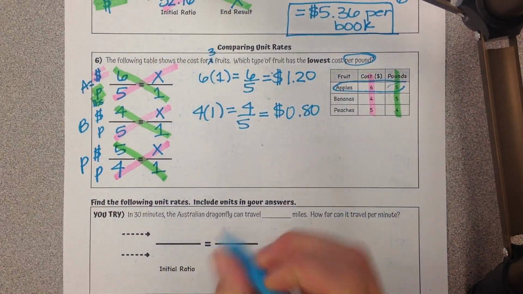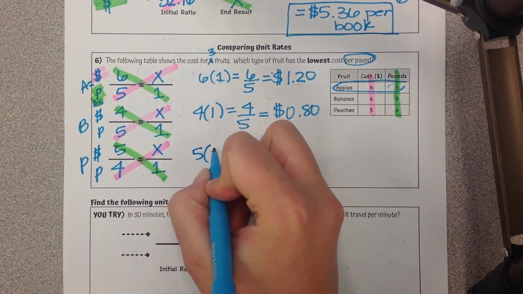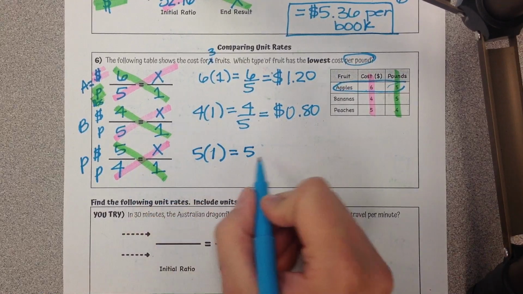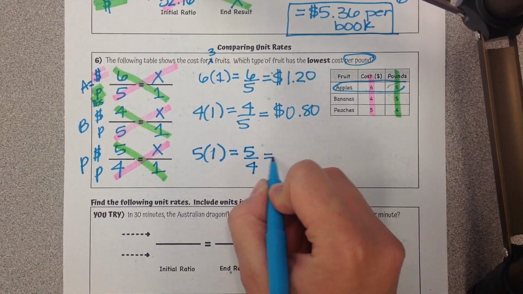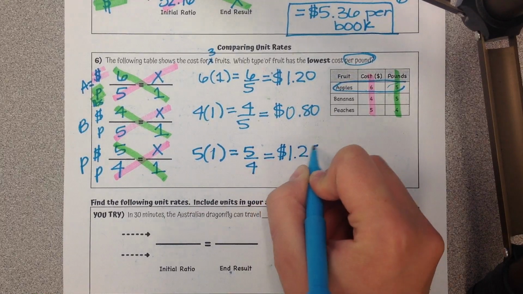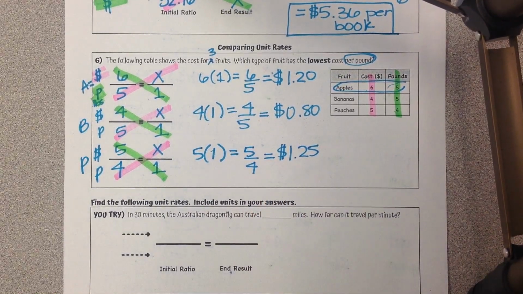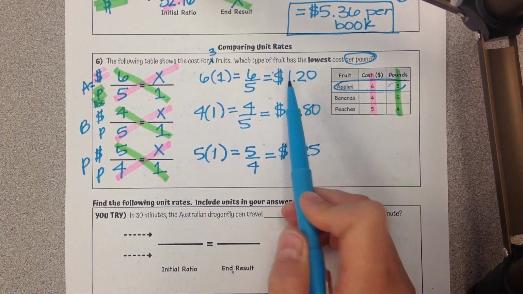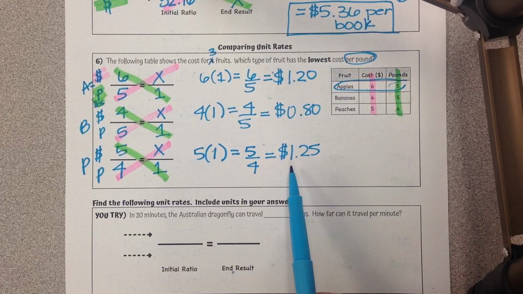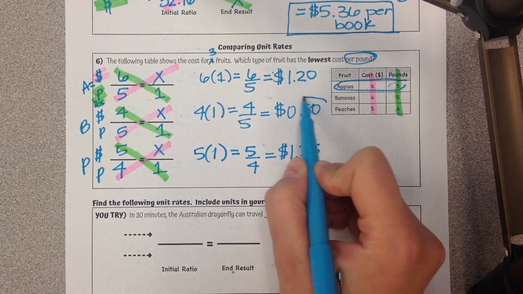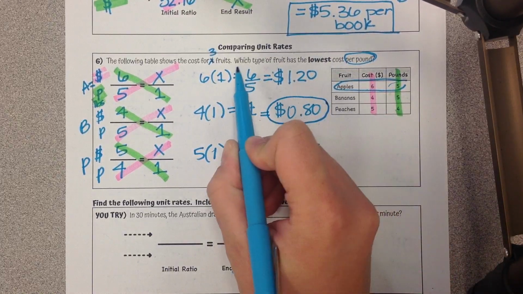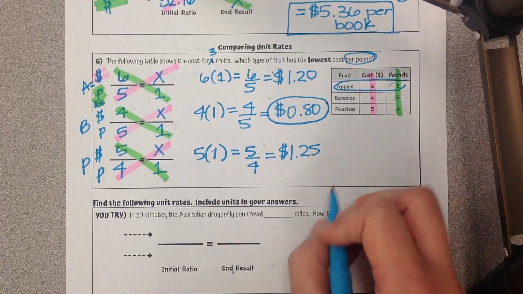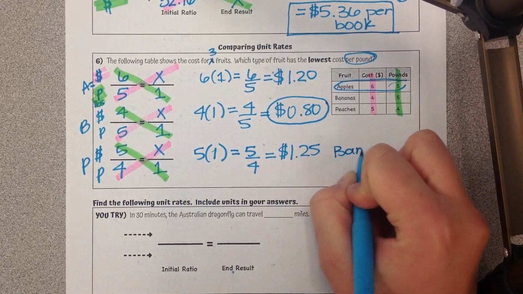So I'm going to multiply 5 times 1, which equals 5. And then I'm going to divide by 4, which equals 1.25. Now I'm going to look which one of these is the lowest, which one is the cheapest. $1.20 for 1 pound, 80 cents for 1 pound, or $1.25 per 1 pound. 80 cents is the cheapest, which means the type of fruit that has the lowest cost per pound, or the lowest unit price, would be bananas.